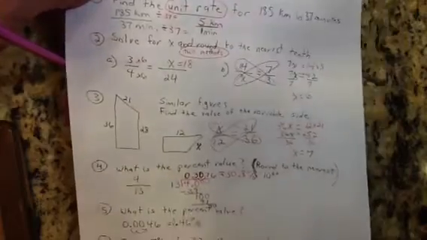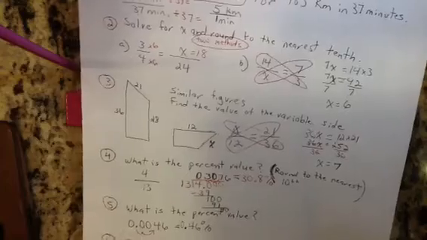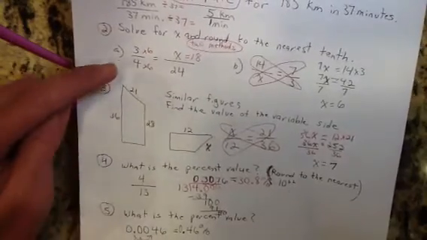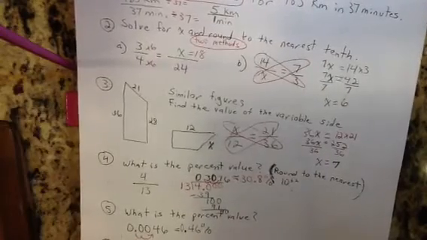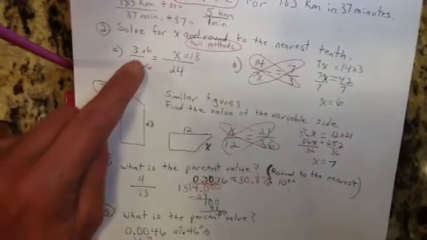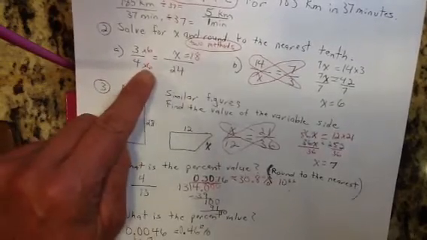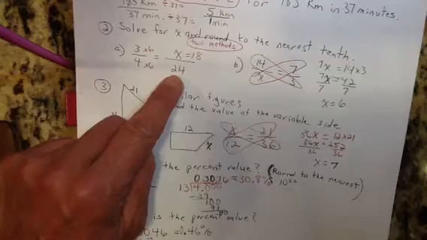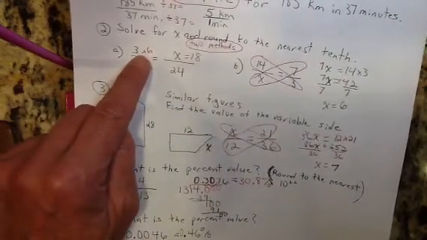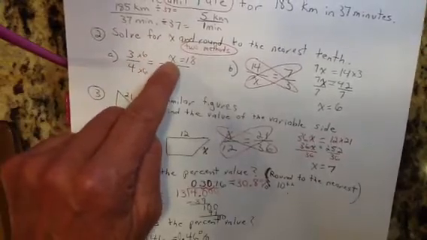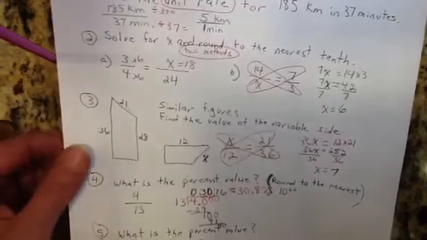Okay, now there's more than one way to solve problems when you're using proportion. When you have one fraction equal another fraction, that's a proportion. One way is to look at your denominator and see what would I multiply it by to equal the other denominator. If you can figure that out, then you multiply the numerator by that same number and you'll have your unknown x discovered, and you can answer that.